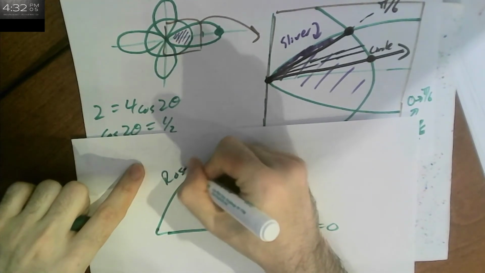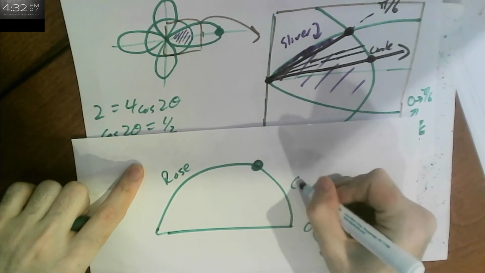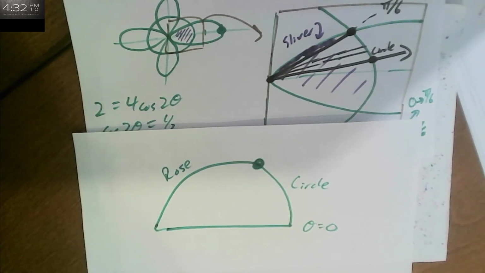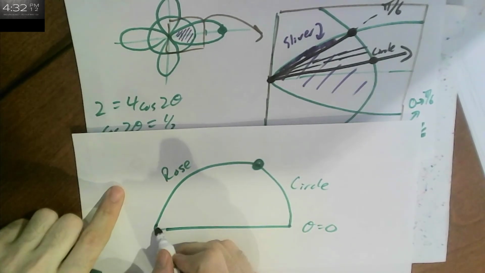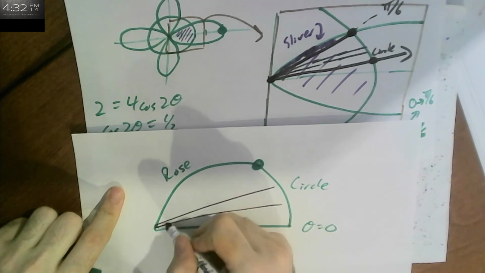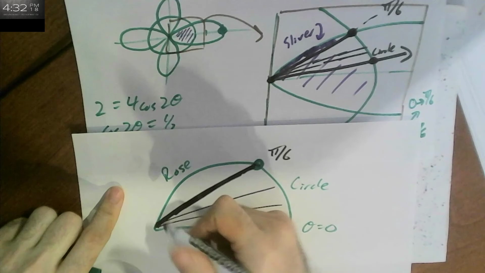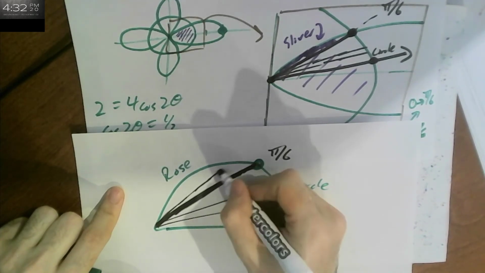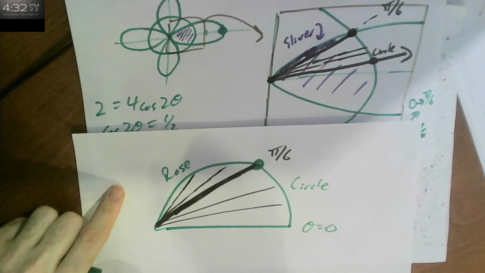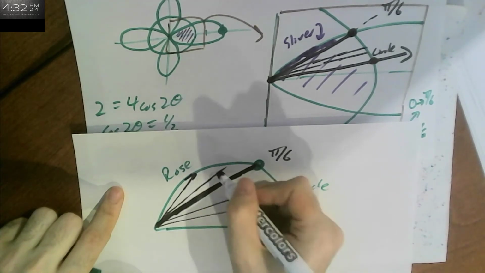So this part is the rose, this part is the circle. I have radii going out to the circle until I hit pi over 6. And my radii after that go to the rose, right? Drawing my radii.